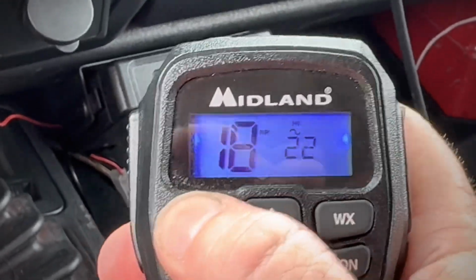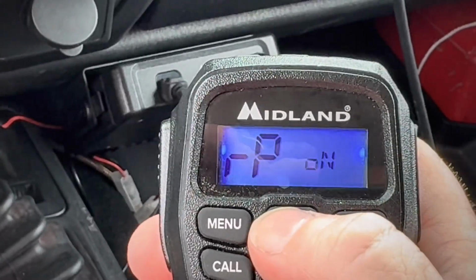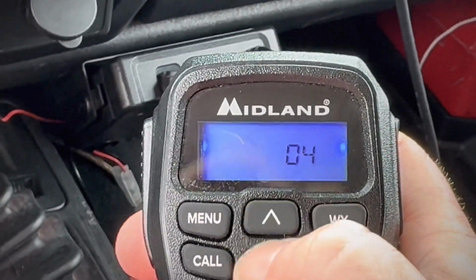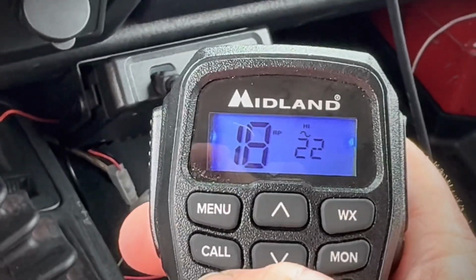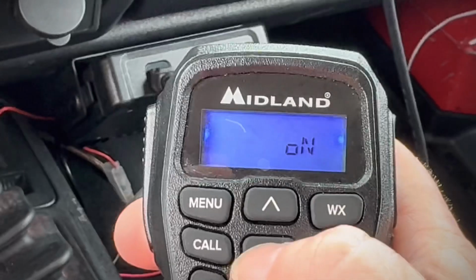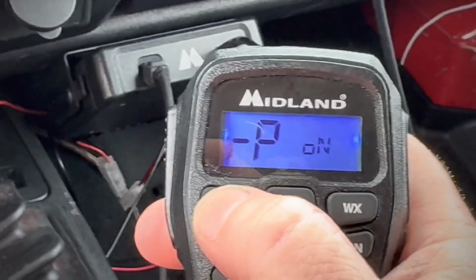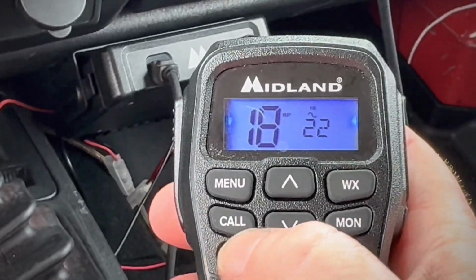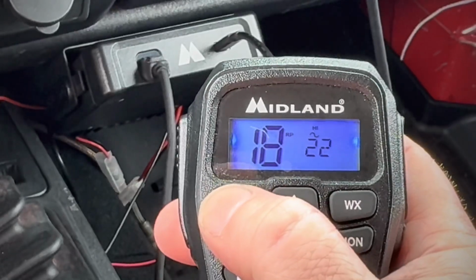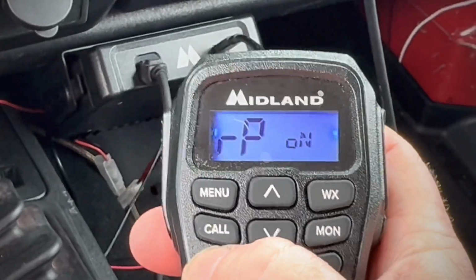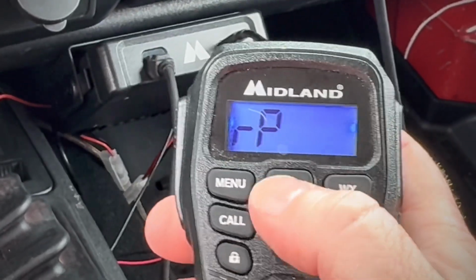So if I hit the menu, if you want to activate your repeater, you find RP and you turn that on. So let me go back. Sorry. You hit your menu, you find your thing. You mash the lock button to choose.